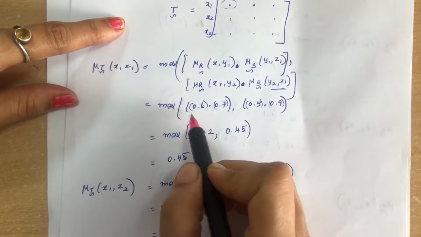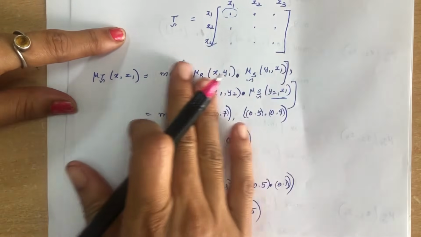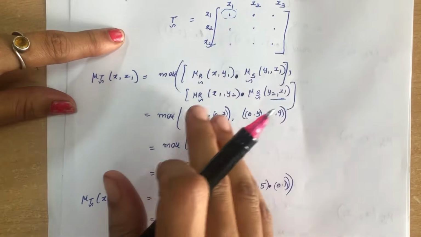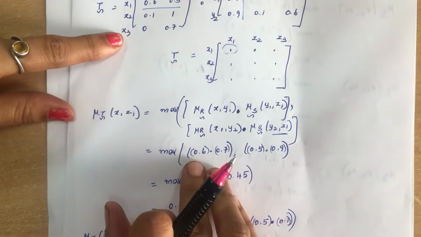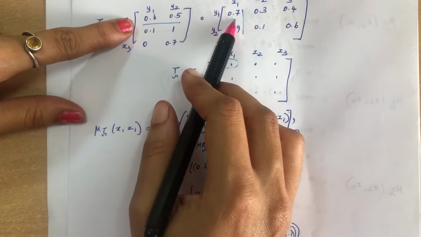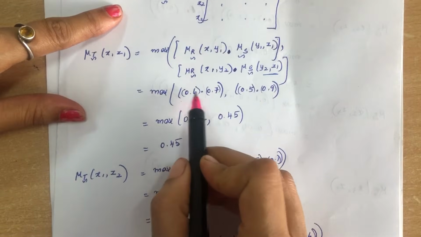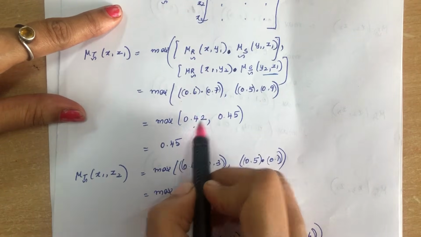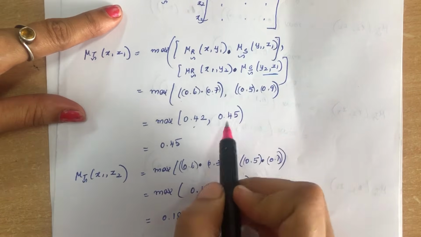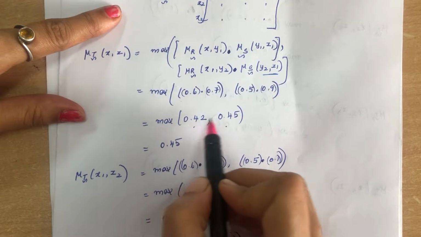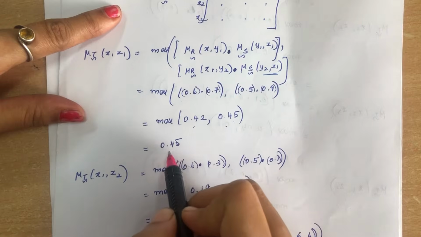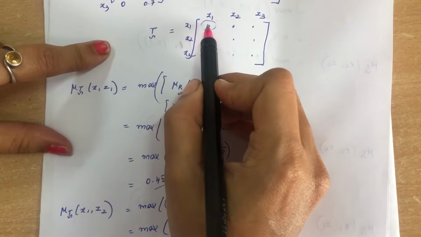In short, it is max of 0.6 dot 0.7 comma 0.5 dot 0.9. 0.6 dot 0.7 is 0.42. When you multiply 0.5 and 0.9, you get 0.45. You take the maximum between these two, so you get 0.45.